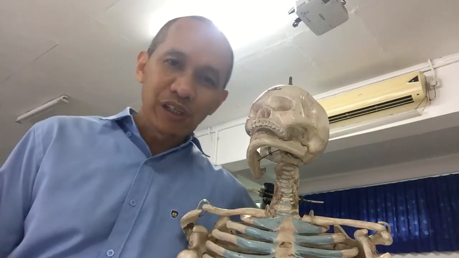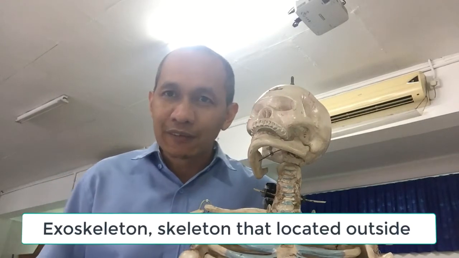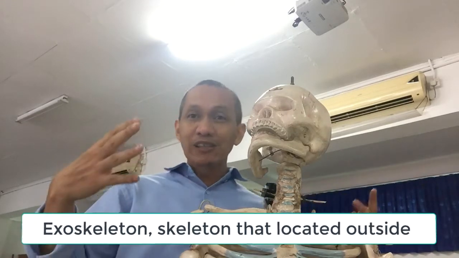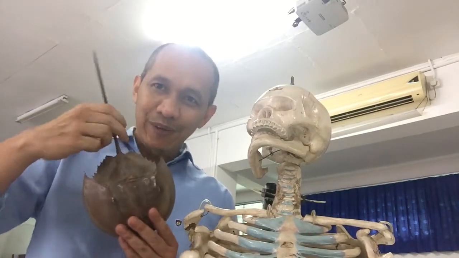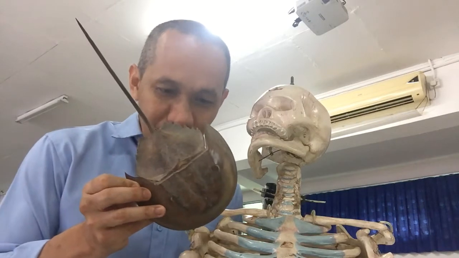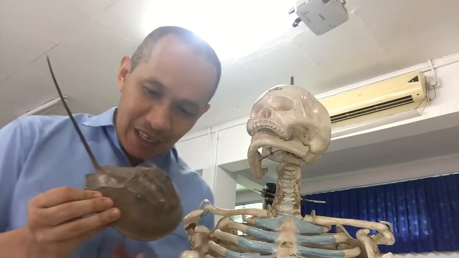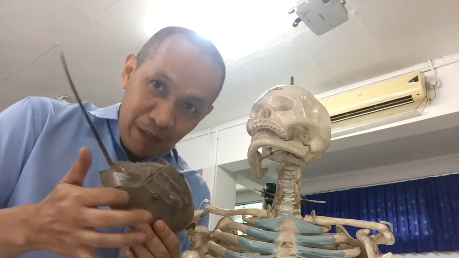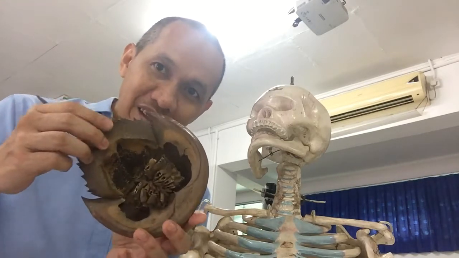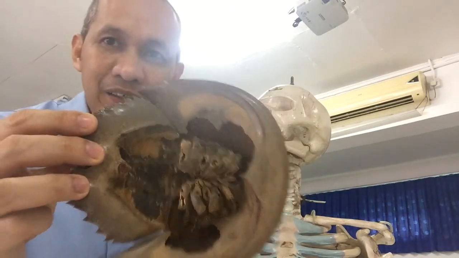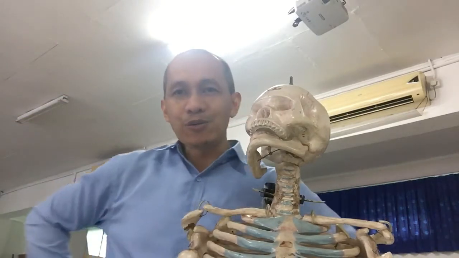So we are absolutely different compared to those creatures which have an exoskeleton, a skeleton located outside of the body. I have an example. Here it is. This is what's left of a horseshoe crab, and this is relatively strong and protects the horseshoe crab, and it's located outside. So inside it's gone already. This is an exoskeleton, but what we have is an endoskeleton.